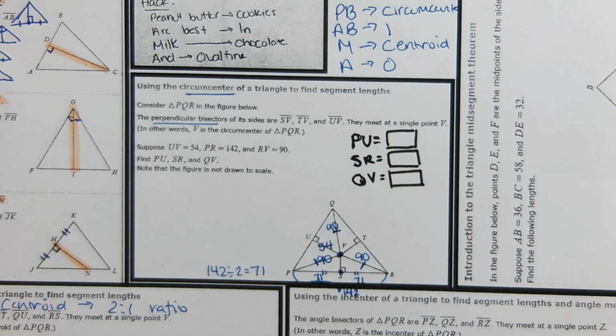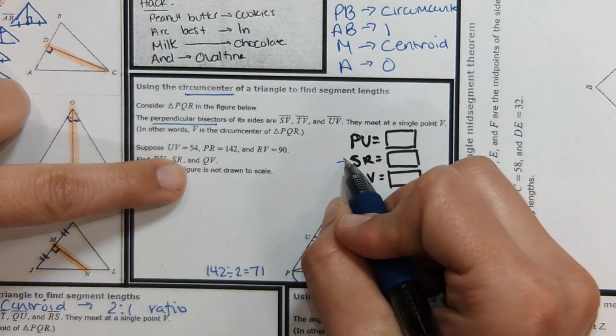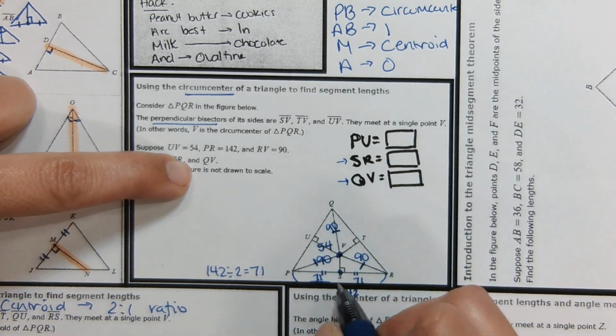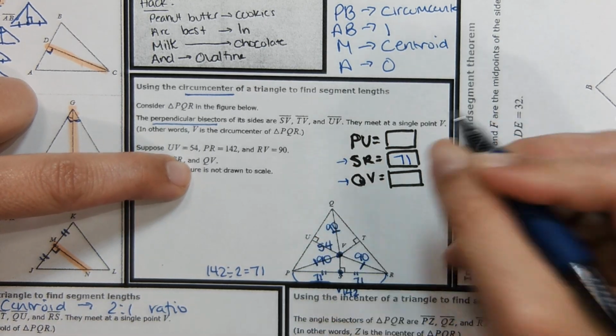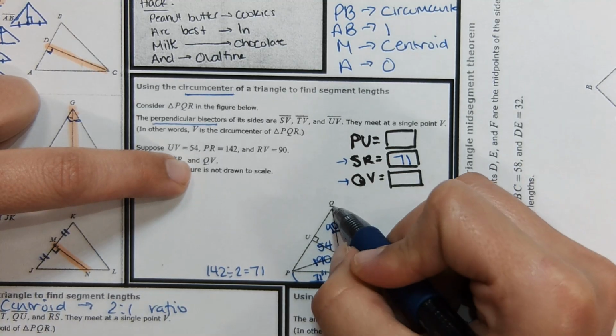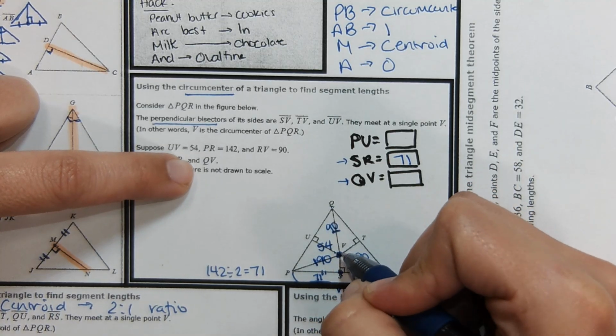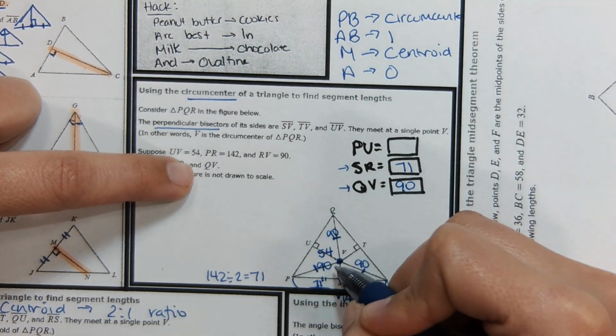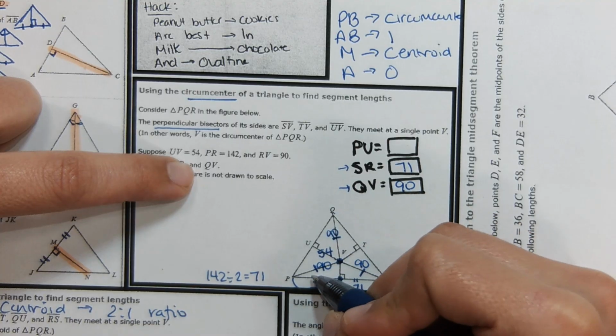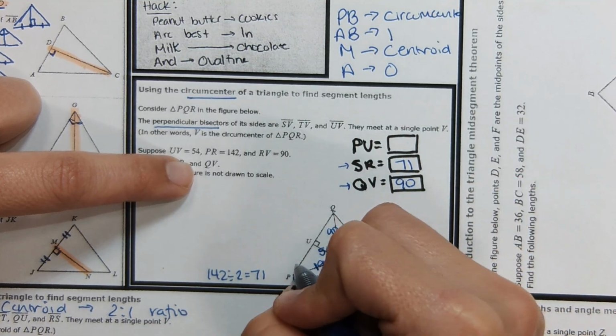Okay, so let's look at this. I'm going to do these two first because they're a little bit easier. SR is 71. I already have that filled in. QV right here is 90, because the distance to the corners is all the same. And then PU right here, I have to solve for.